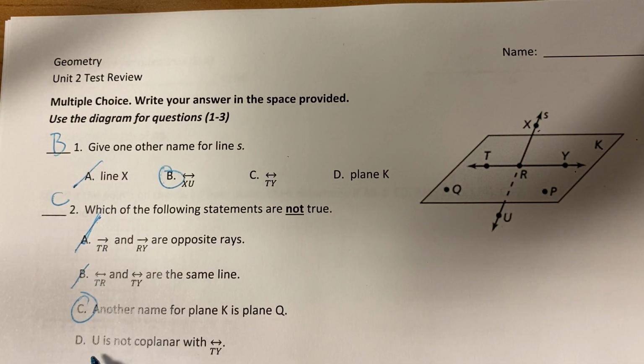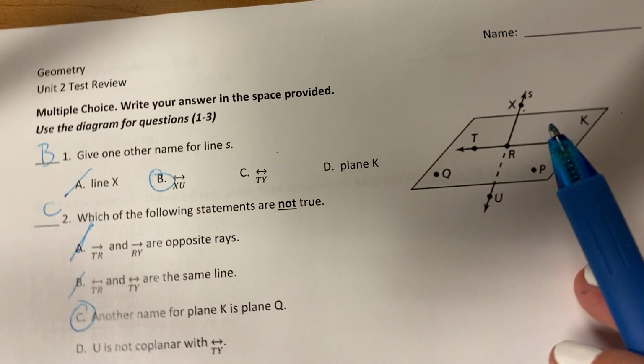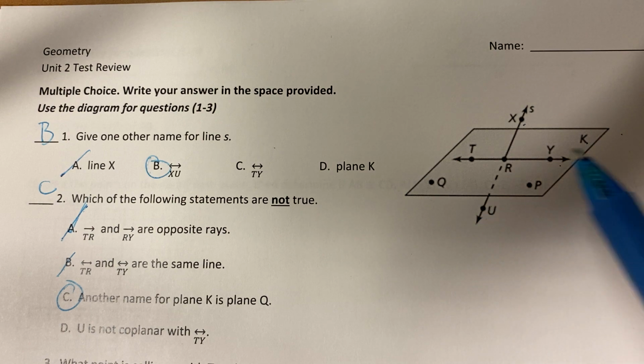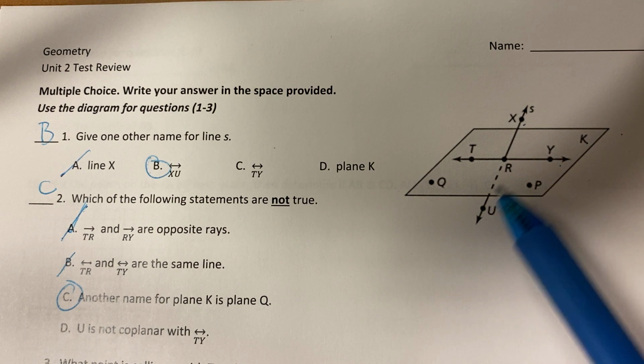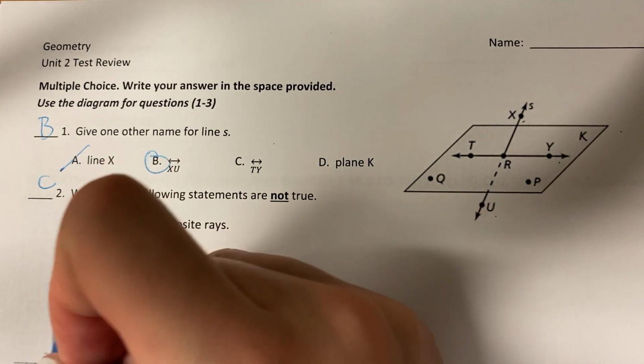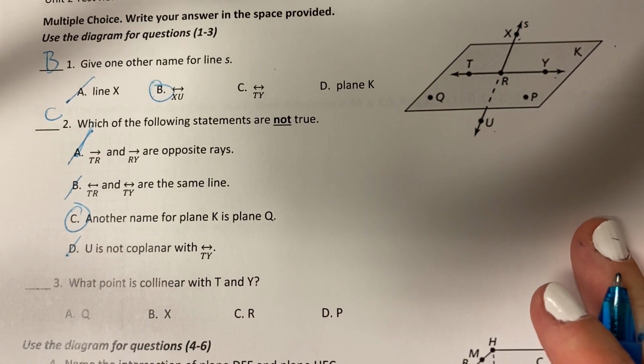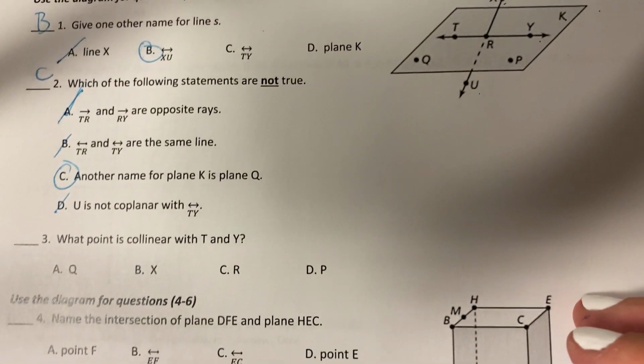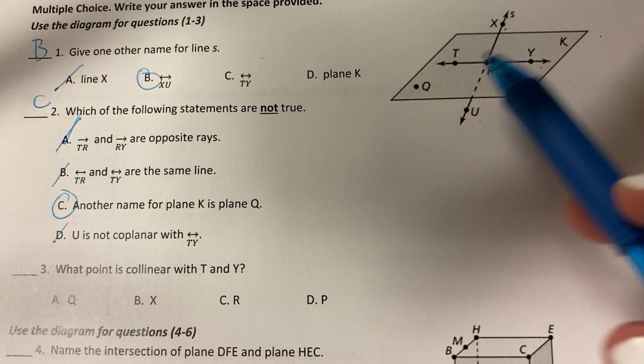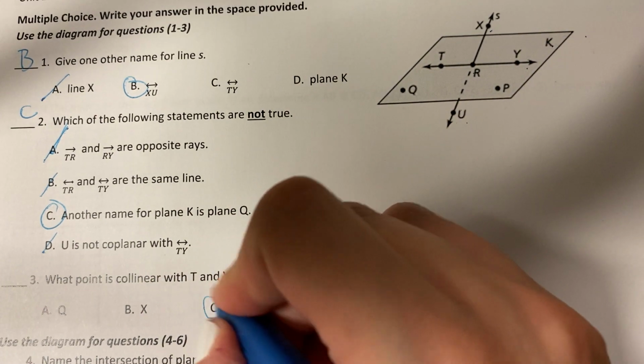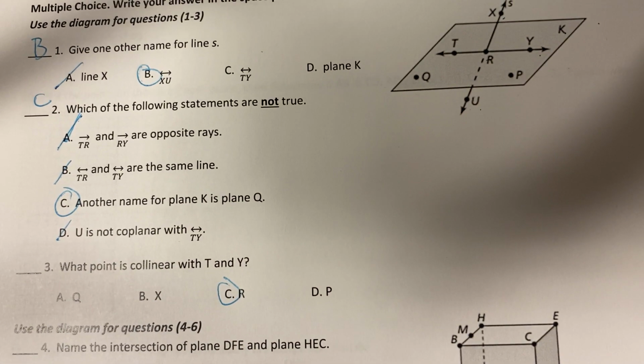Let's just double check. And U is not coplanar with TY. Yeah, that's true because it's kind of outside this plane. So that one's also true. All right, what point is collinear with TY? So let's see, TY, R. So that's all we had to do.